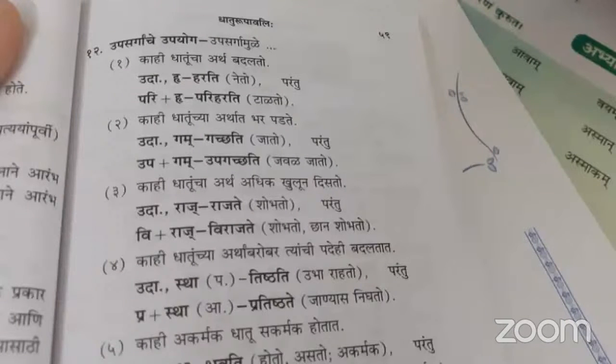ओके, परंतु वी प्लस राज, after adding v upasarga to this raja, we get virajate. Virajate means again shobhato, but it looks very beautiful. Okay, means उसका जो मीनिंग होता है वो और ज्यादा खुल के सामने आता है. ठीक है, that's why here written काही धातूंचा अर्थ अधिक खुलून दिसतो. ओके, नेक्स्ट इज काही धातूंच्या अर्थांबरोबर त्यांची पदेही बदलतात.